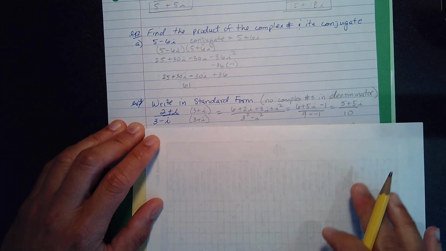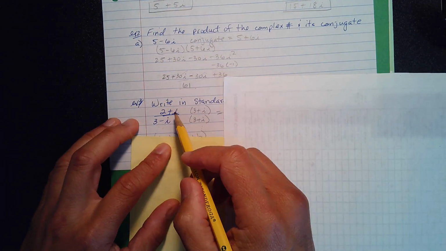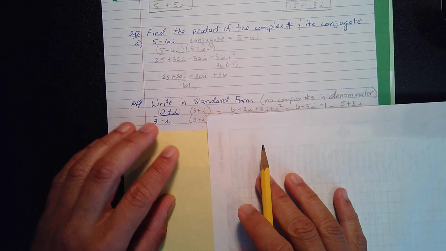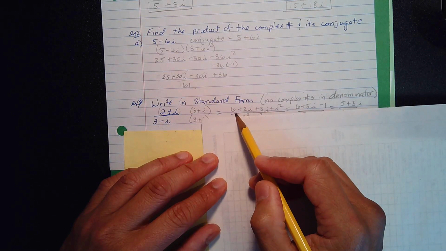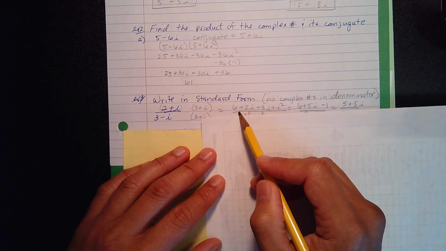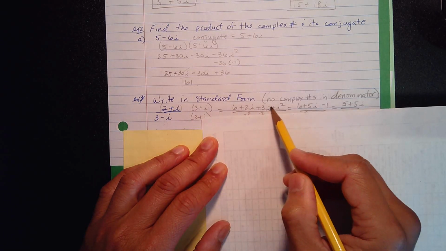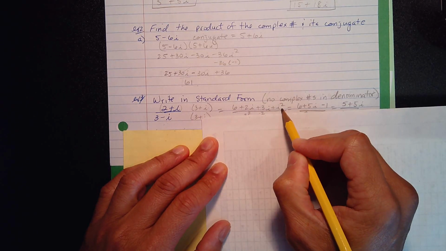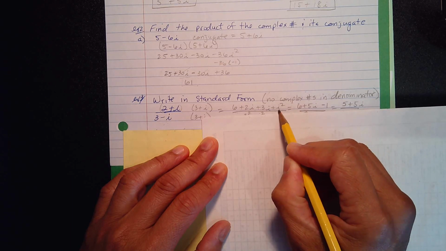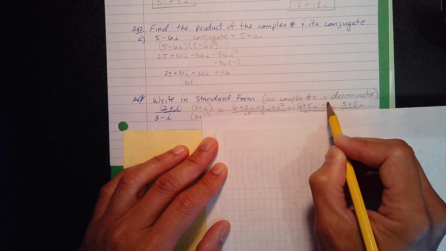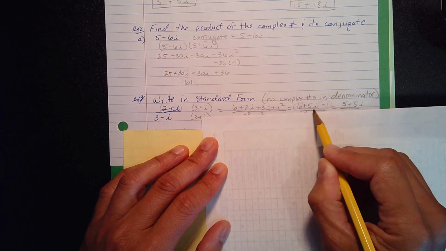Let's do the numerator now. So the quantity 2 plus i times 3 plus i is this here. This is 6 plus 2i plus 3i plus i squared. That's what happens when we multiply everything. We know i squared is equivalent to negative 1. Combine like terms, 6 minus 1 is 5, plus 5i.